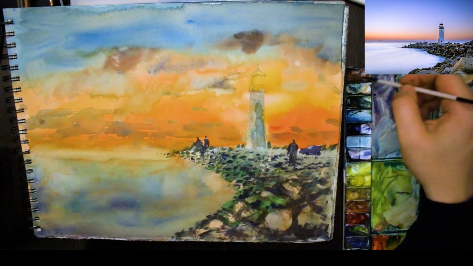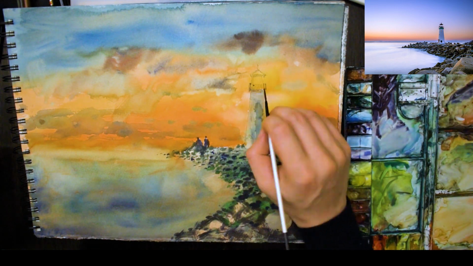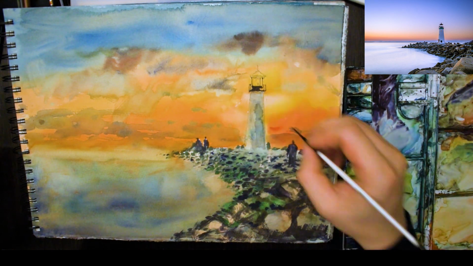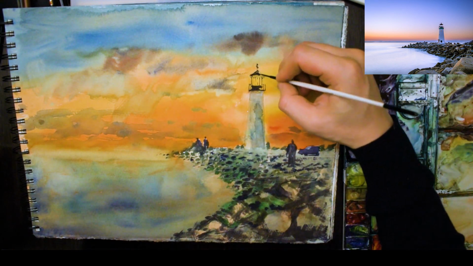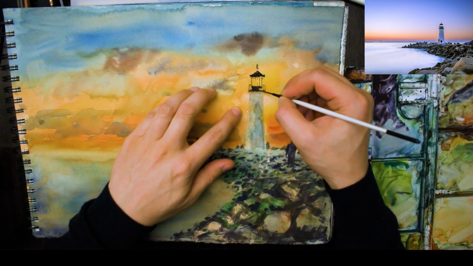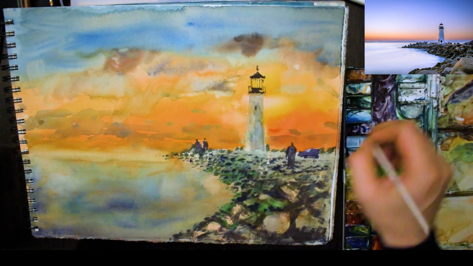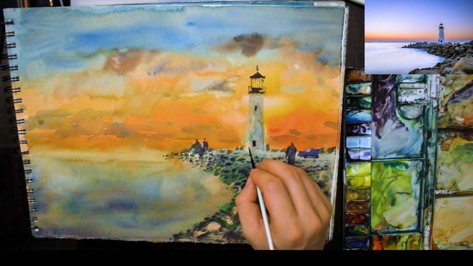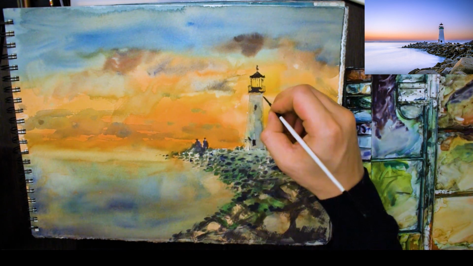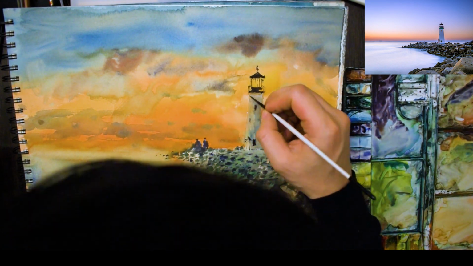I've done these figures in a bluish color, bluish grey, and now I'm going through with a very small brush to do some of the fine details on the top of the lighthouse. You don't have to be exact, just to indicate that top area. And I'm adding in some of the little windows and doors as well. Added a bit of a shadow to the right hand side of the door just to indicate the light catching onto the left side of the door.